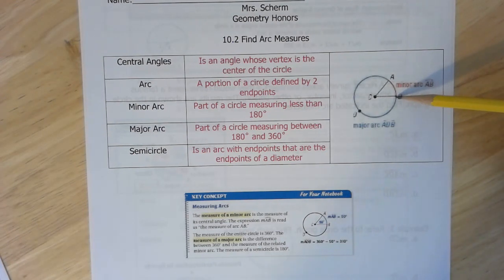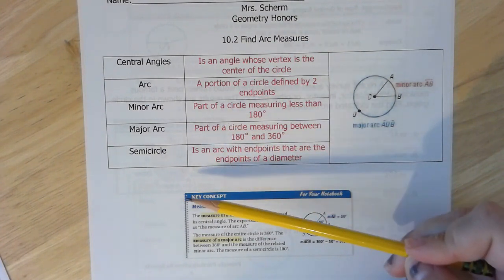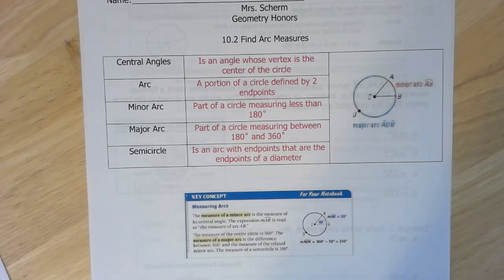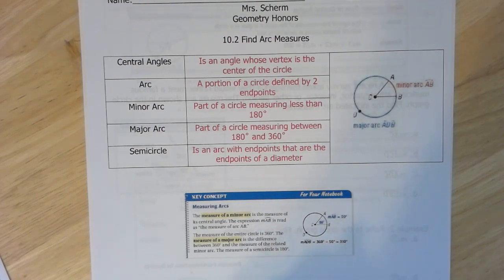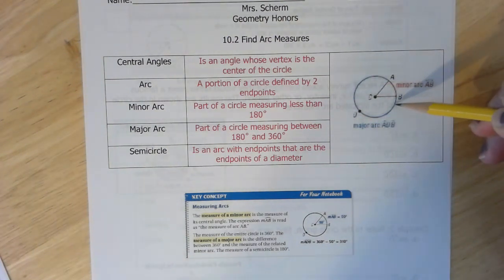Now there's different types of arcs you can have. You can have a minor arc, a major arc, or a semicircle. A minor arc is part of your circle measuring less than 180 degrees. A major arc is part of your circle measuring between 180 and 360. So originally I was talking about A to B. Well, you can read A to B this way, that's a minor arc. You can also read A to B this way, which is a major arc.